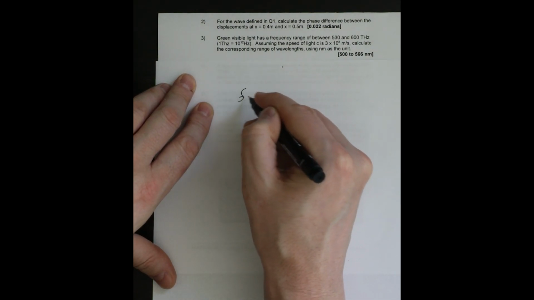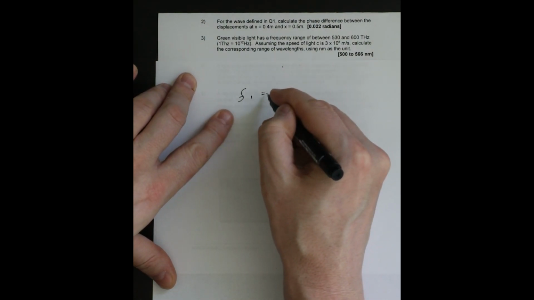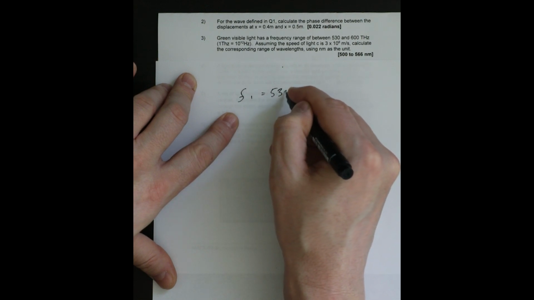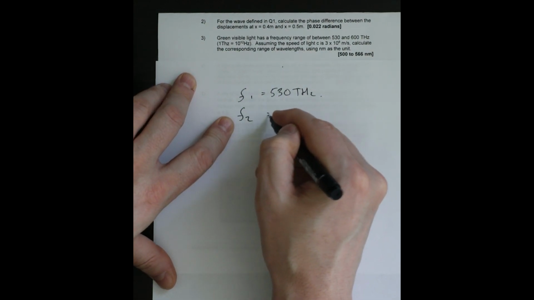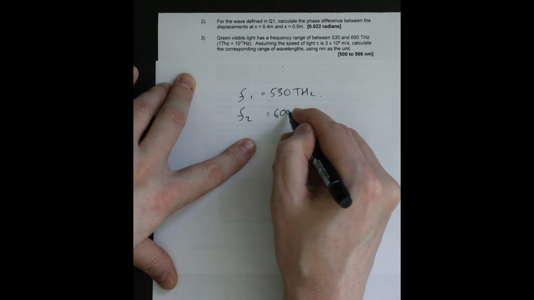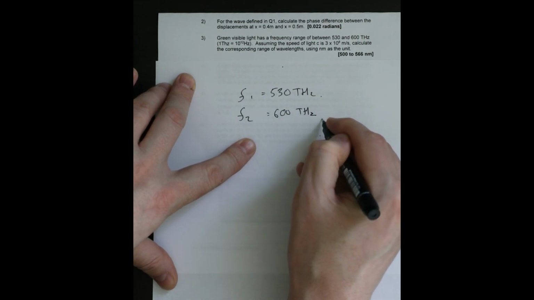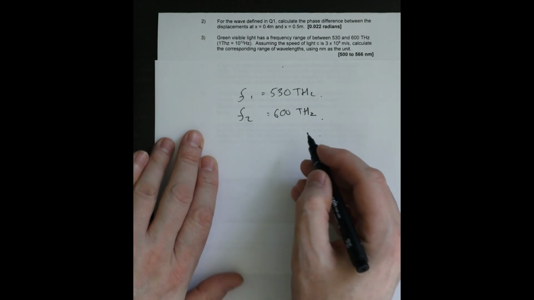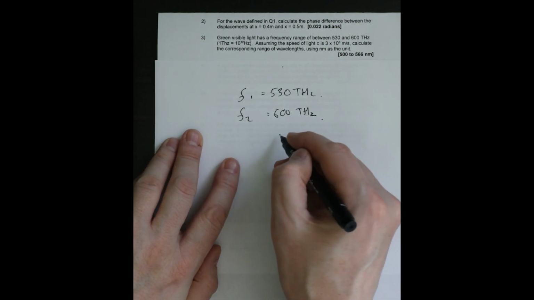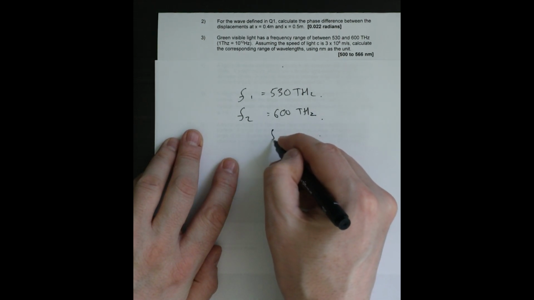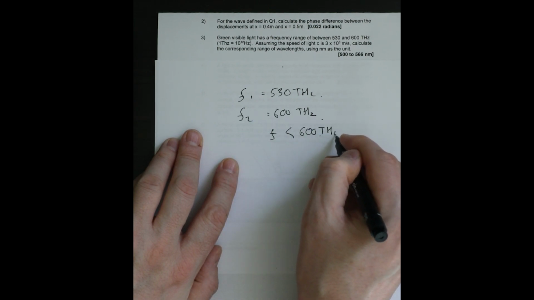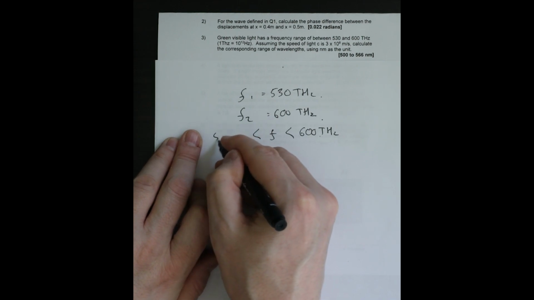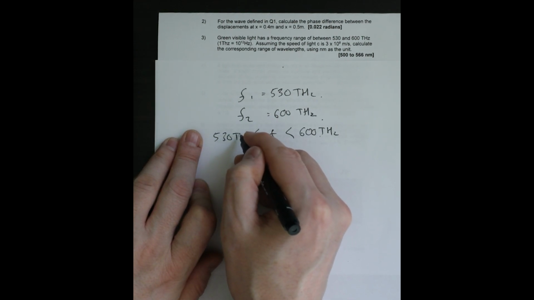So f1 is equal to 530 terahertz, and f2 is equal to 600 terahertz. And we're told that green light sits within this range. So basically the frequency is less than 600 terahertz and greater than 530 terahertz.